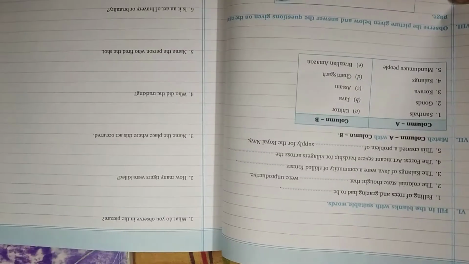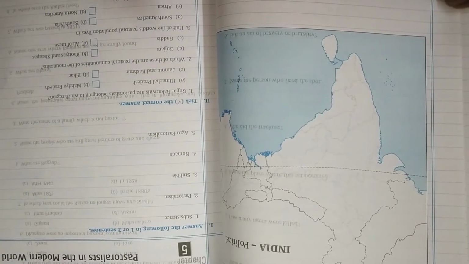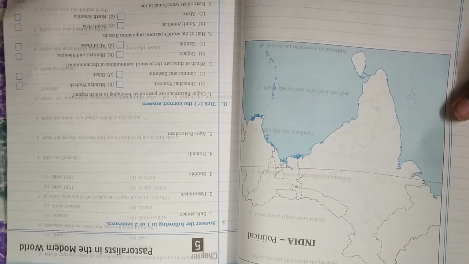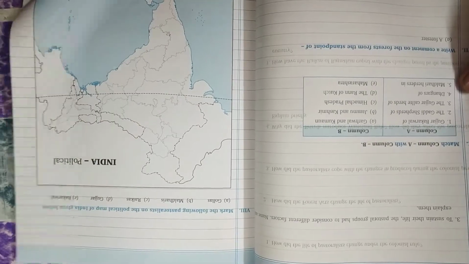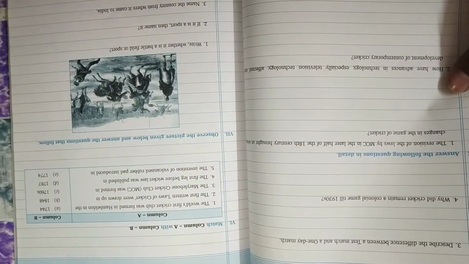Chapter 4, and then chapter 5. Chapter 6. Chapter 7.